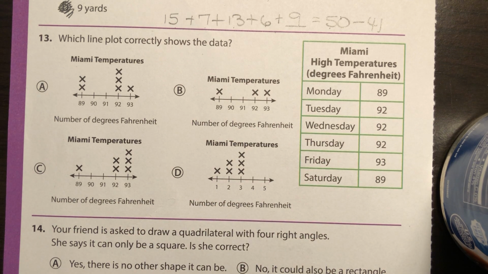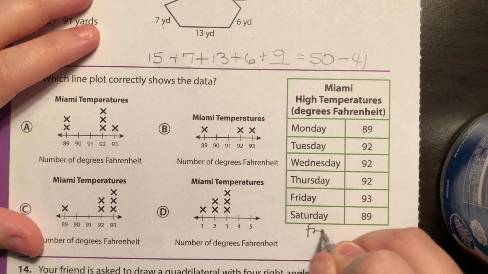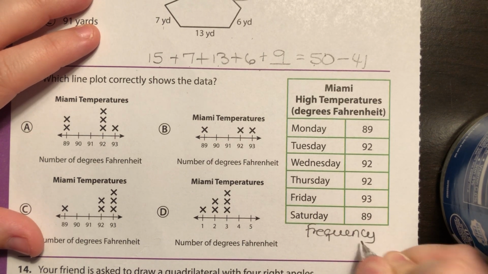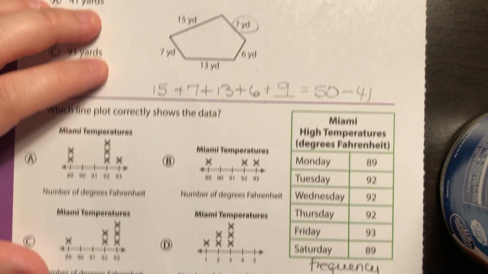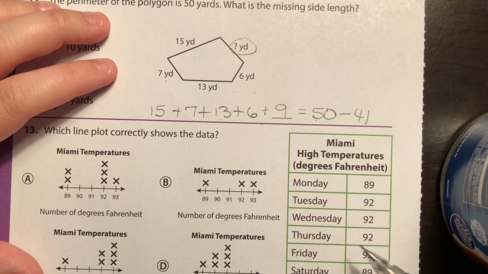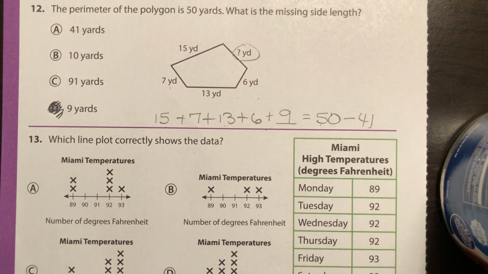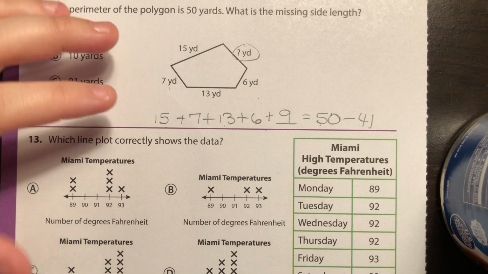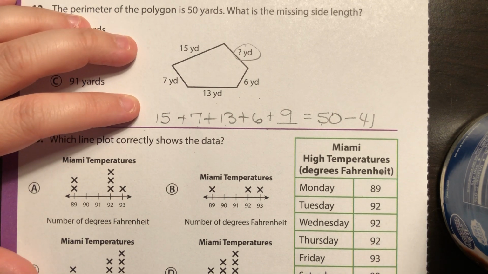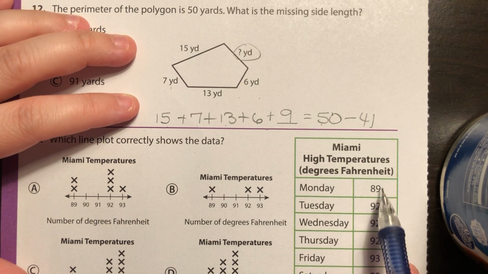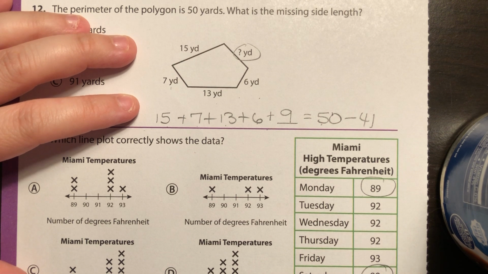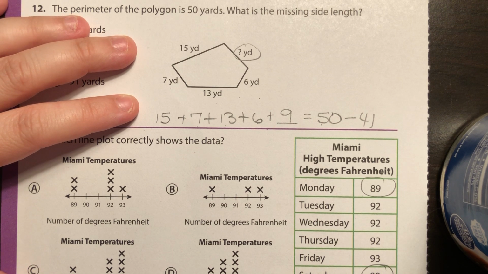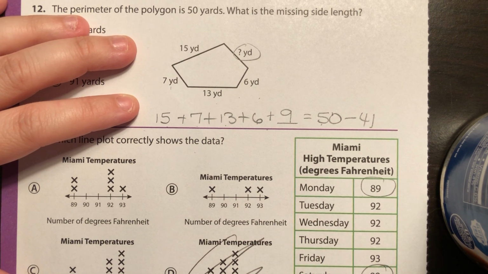Which line plot correctly shows the data? All right, here's our frequency table. Miami high temperatures, degrees Fahrenheit. So this is a line plot, you know, with the X's. So we're gonna start with the least amount. The least amount is 89. I have one here, one here. So on this one right here, look at this. These are not even the right temperatures. That cannot be the answer, okay?